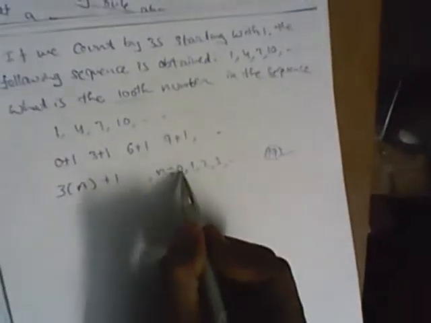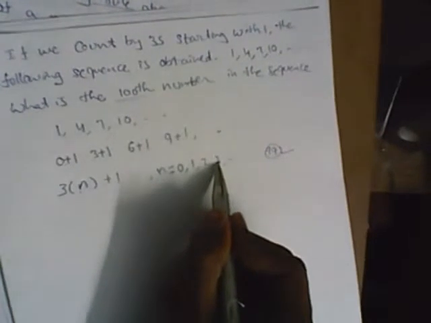Here the question is the 100th. We need to find out the 100th number. That means 99 will be your 100th number. You need to count from 0, 1, 2, 3, 4. What is the fourth term? 3 here.